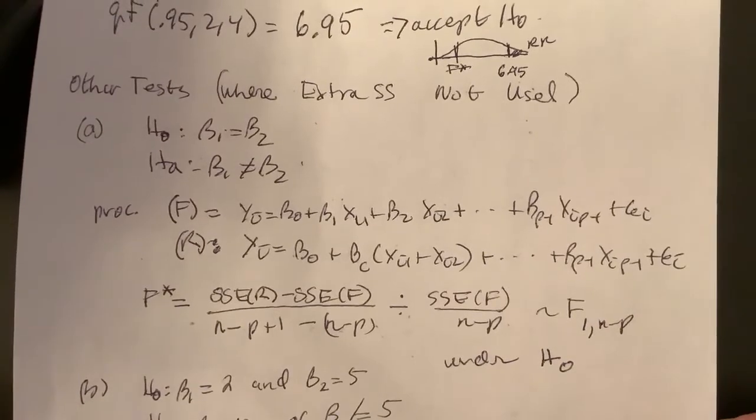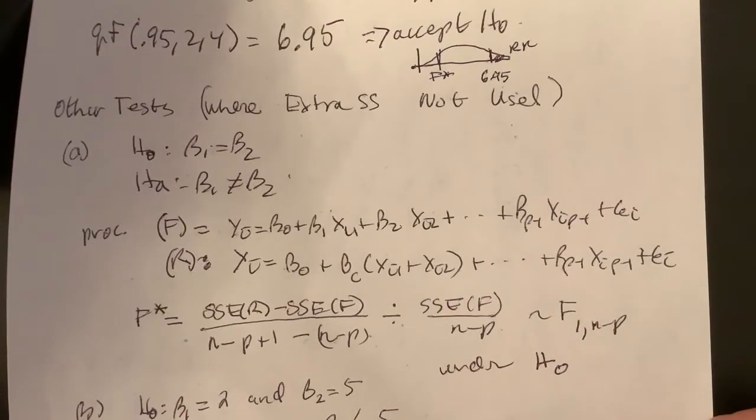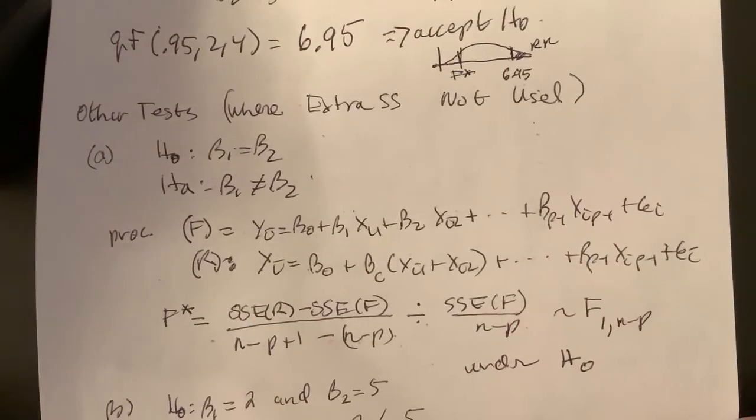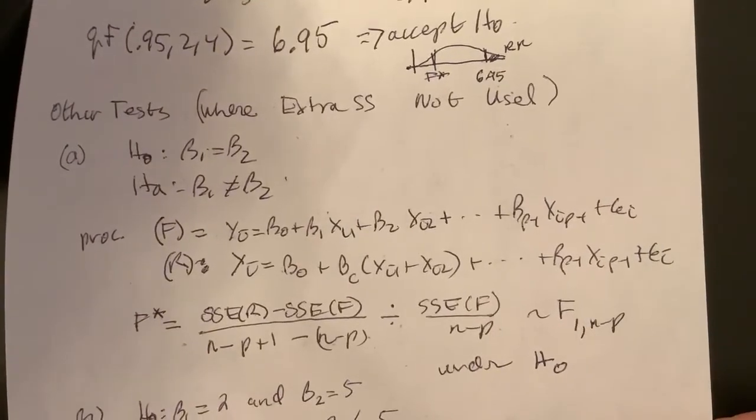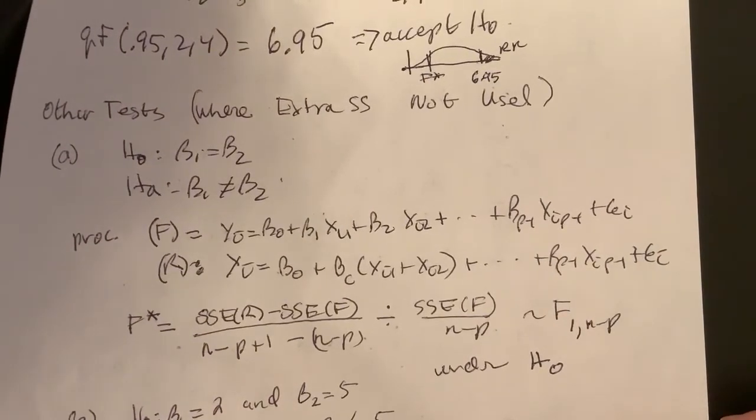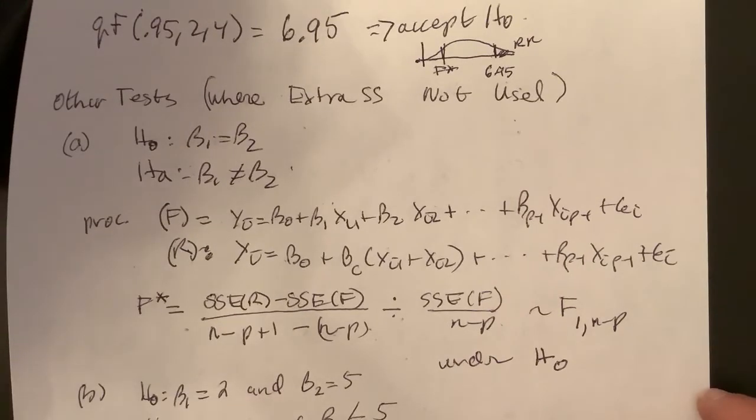It is a little, but it could be a test. Okay, I guess in this case, I'm even giving us p minus 1 predictors. So we could just use the general linear test approach here, but maybe not extra sum of squares. Okay, so that's the lesson here.